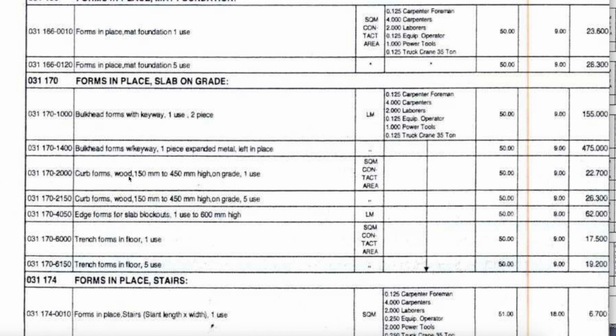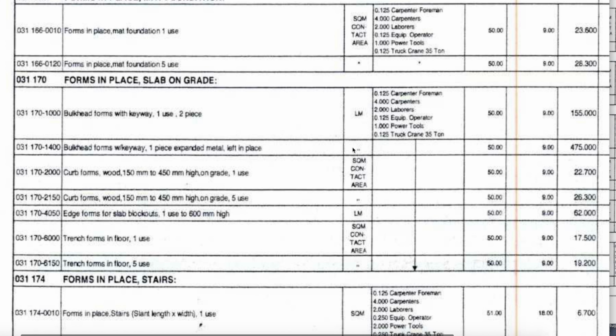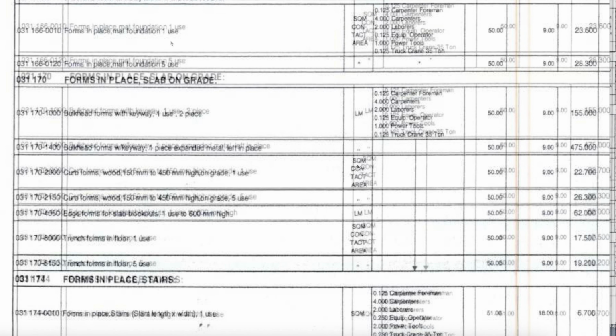This row applies to any slab on grade which is between 150 to 450 millimeters of thickness. We need to make sure that the unit that we are using is consistent with the unit we are using in our quantity takeoff. In our quantity takeoff, we use square meters, and this is consistent.